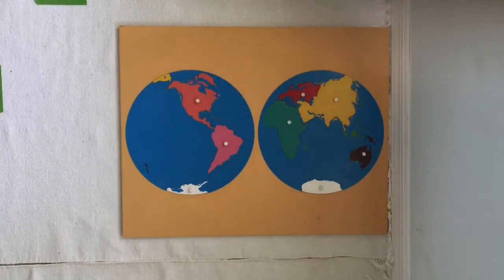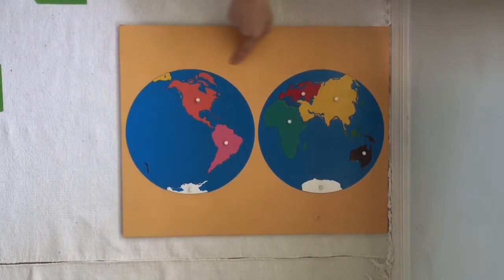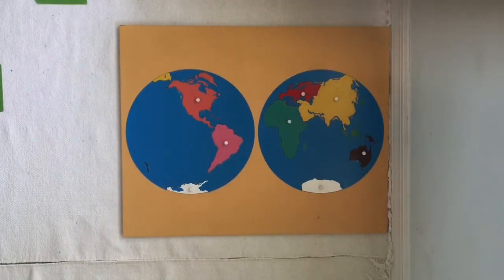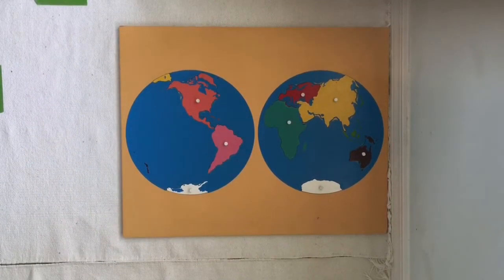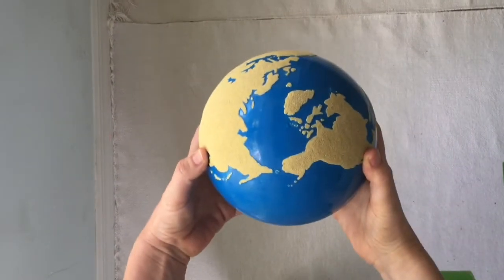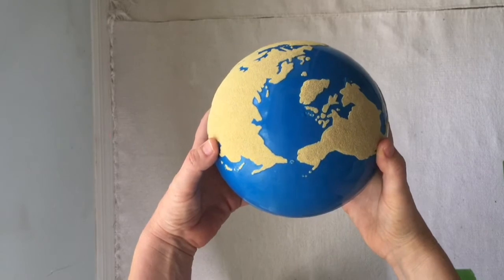And today I would love to talk to you about our wonderful world continents puzzle map. There it is. But before I begin, I'm going to set it aside for a few minutes and start our lesson by having a look at this. Do you remember what this is called?